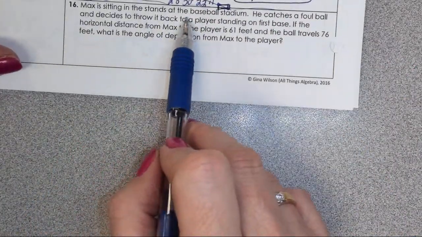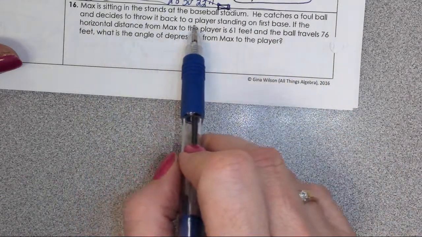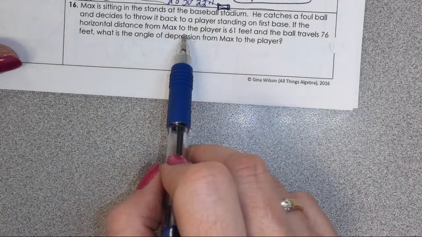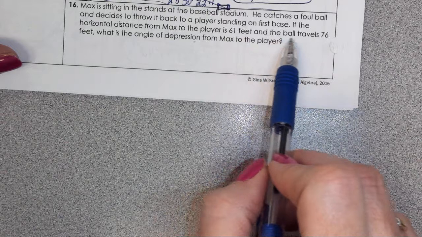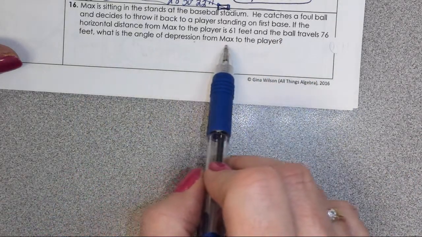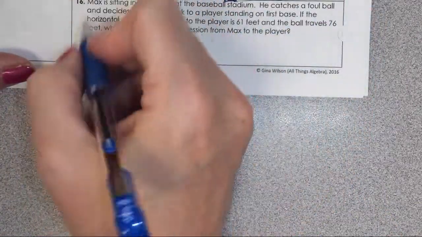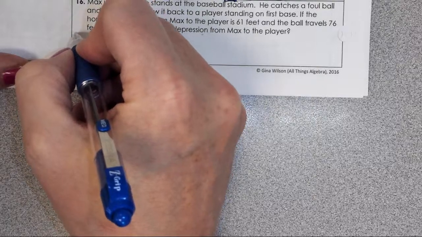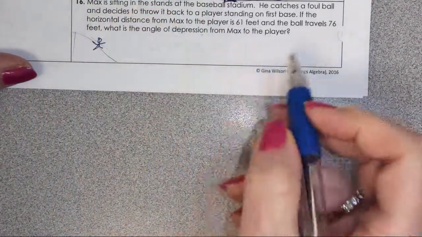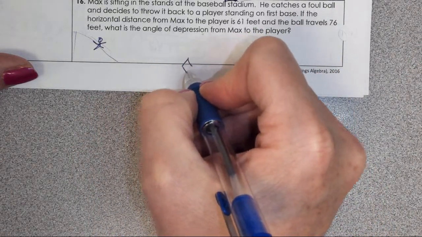Max is sitting in the stands of the baseball stadium. He catches a foul ball and decides to throw it back to a player standing on first base. If the horizontal distance from Max to the player is 61 feet and the ball travels 76 feet, what is the angle of depression from Max to the player? All right, so Max is up here in the stands. Maybe the stands kind of look like this. Here he is. And there's a person here at first base.